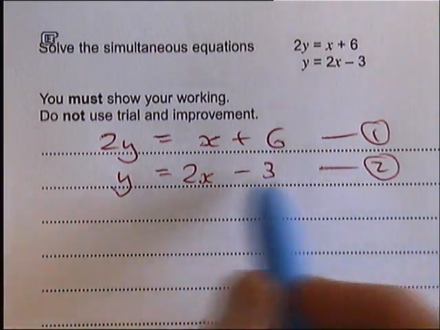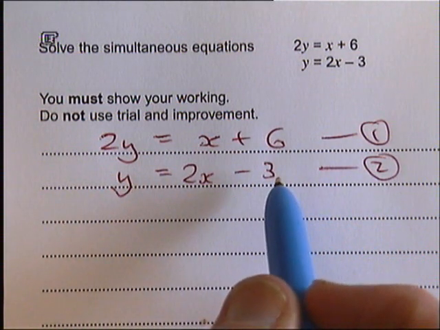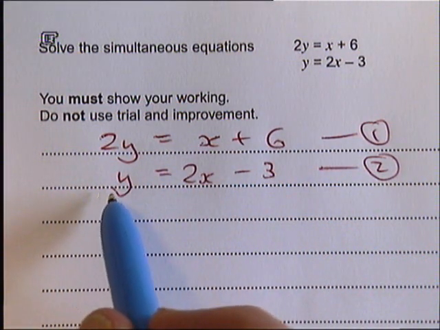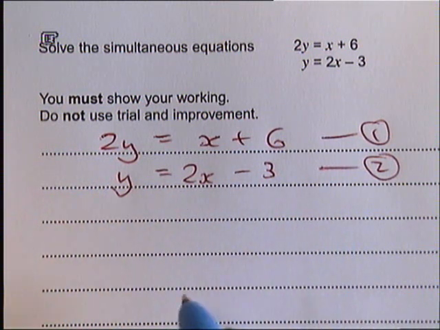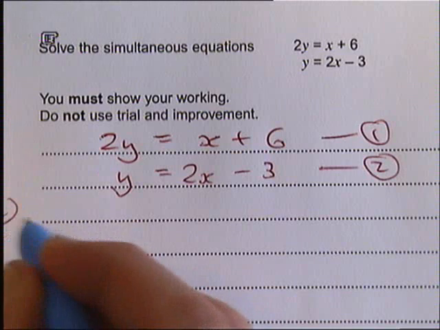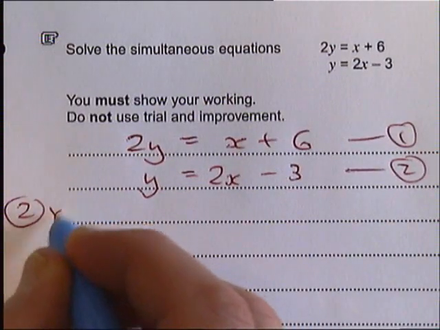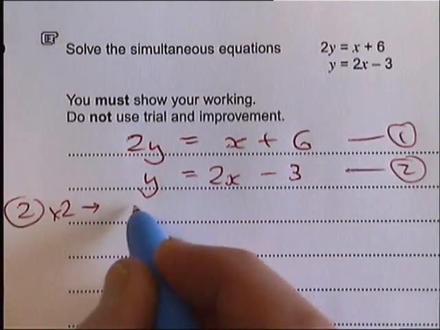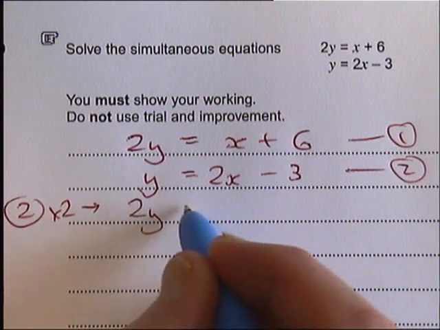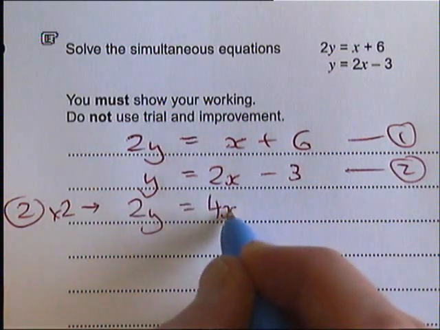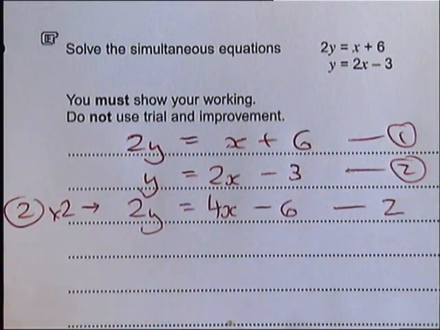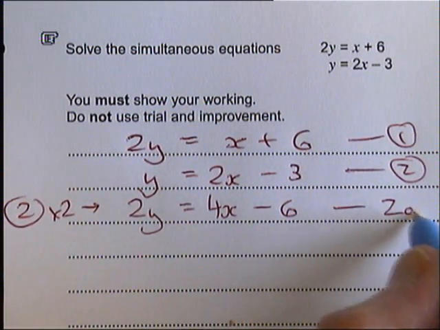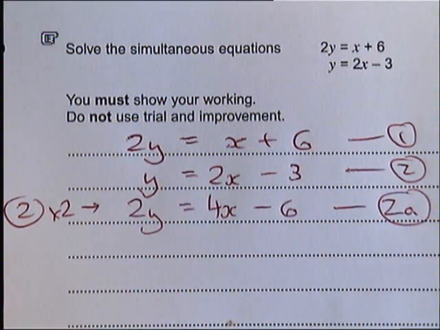So if I doubled everything on this line here, if I doubled equation 2, I would get 2y's, 4x, and over here I'd have a minus 6. So that's what I'm going to do. I'm going to do equation 2, and I'm going to times it by 2, and that will give me 2 lots of y, 4 lots of x, and this, instead of being minus 3, will be minus 6. So that's equation 2, but a slightly different version of it. I'm going to call it 2a.